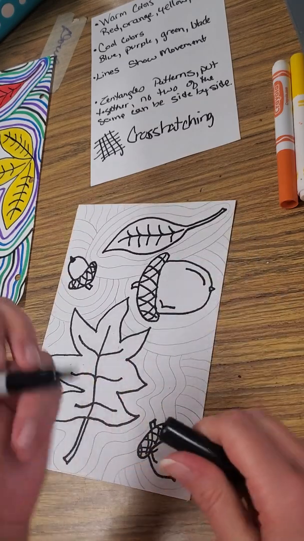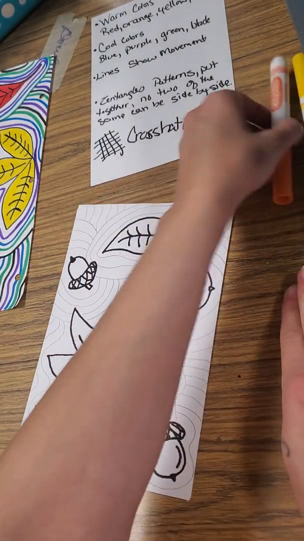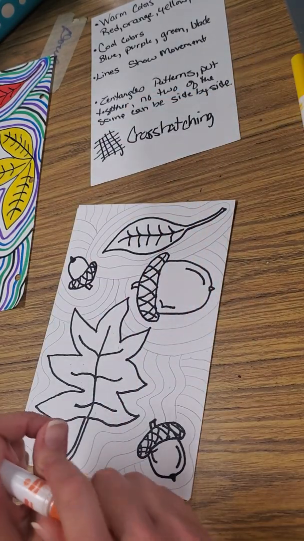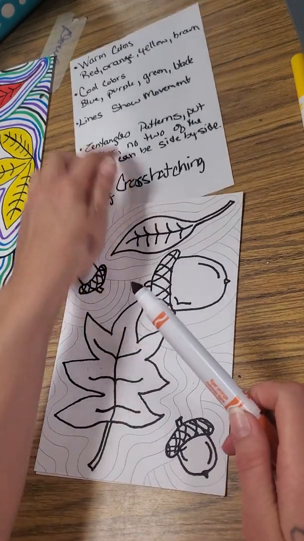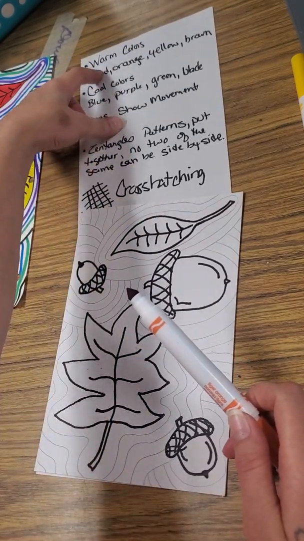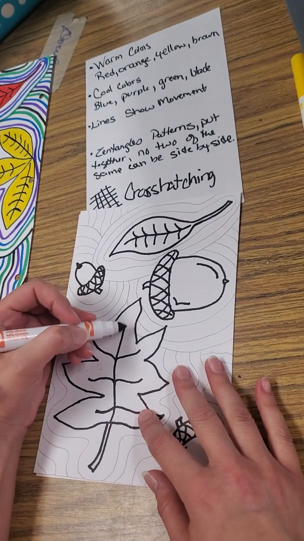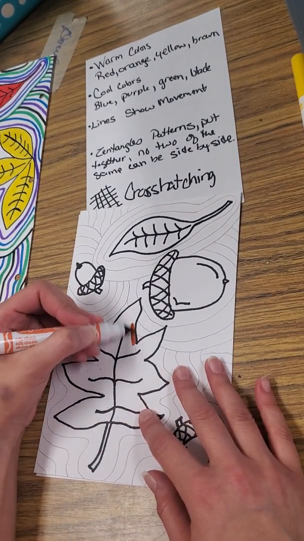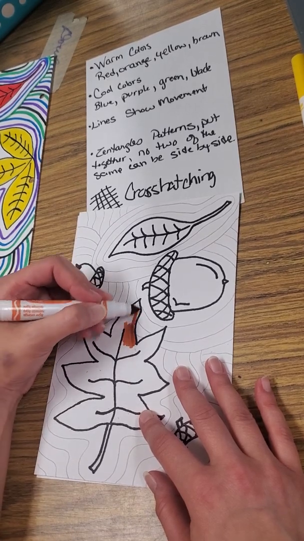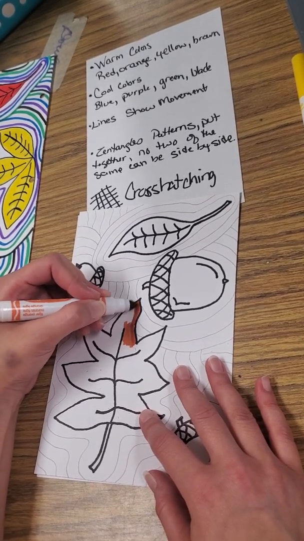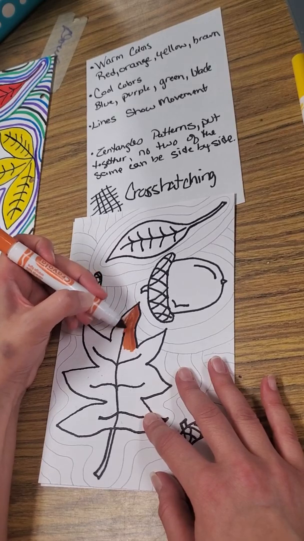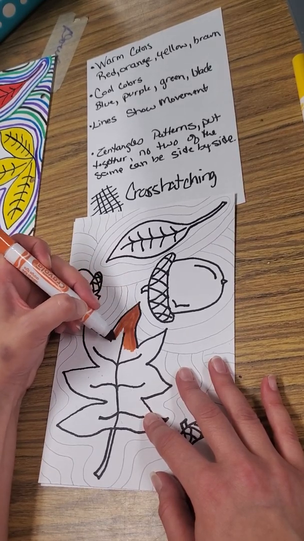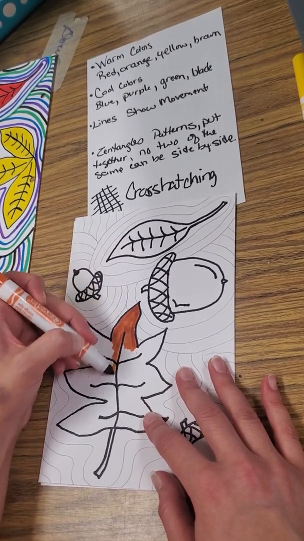Now, then you're just basically going to choose your colors of your leaves, which could be the leaves, of course, what I said was they were warm colors, red, orange, yellow, or brown. This is kind of a brownish orange. It's called tiger brown. And it doesn't matter if you use marker, crayon, coloring pencil.